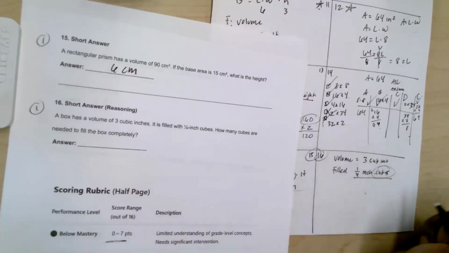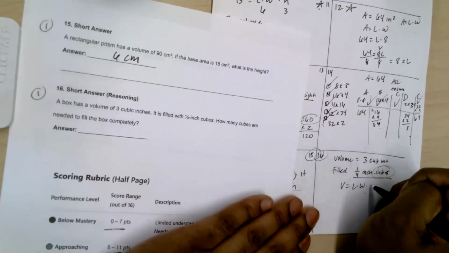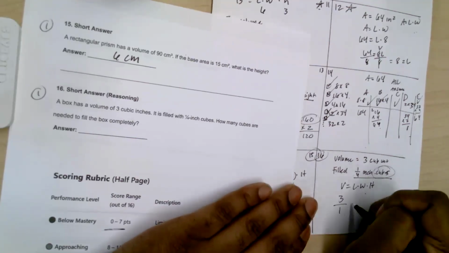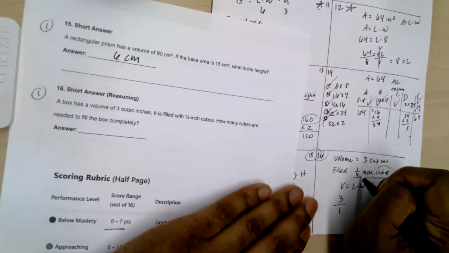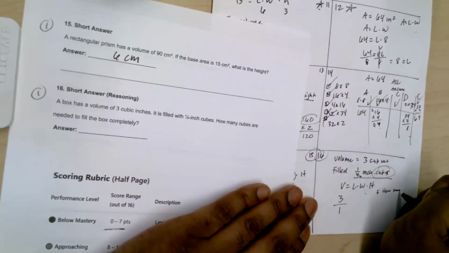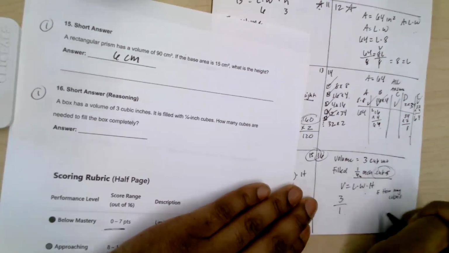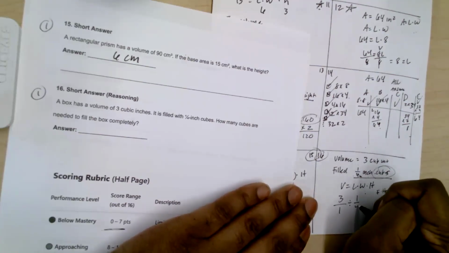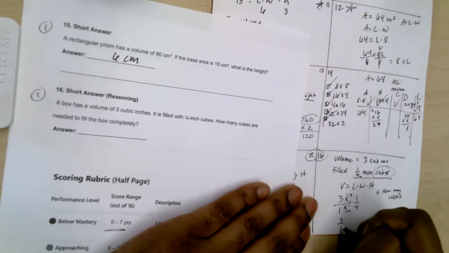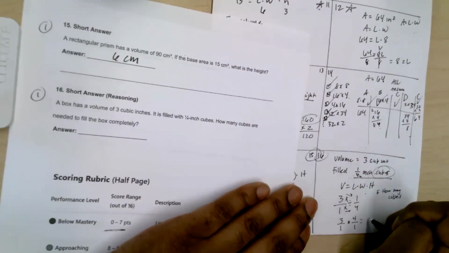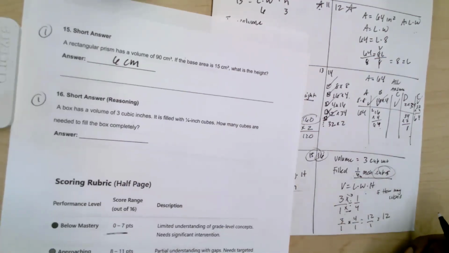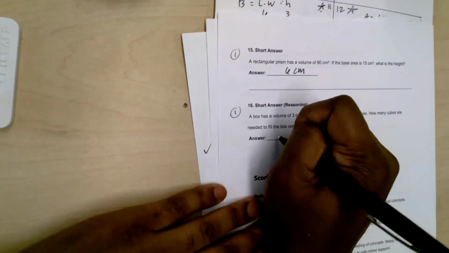It's very important. So volume equals length times width times height. We know the volume is 3/1, and we've got to figure out how many groups of this 1/4, because how many cubes, right? Divided by 1/4, and you can't divide across. So 3/1 times 4/1, which is 12/1, which is 12. So 12 cubes can fill the box.